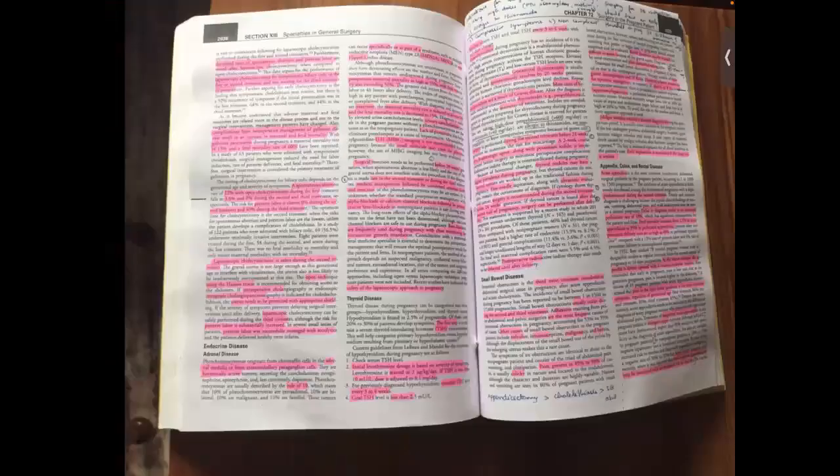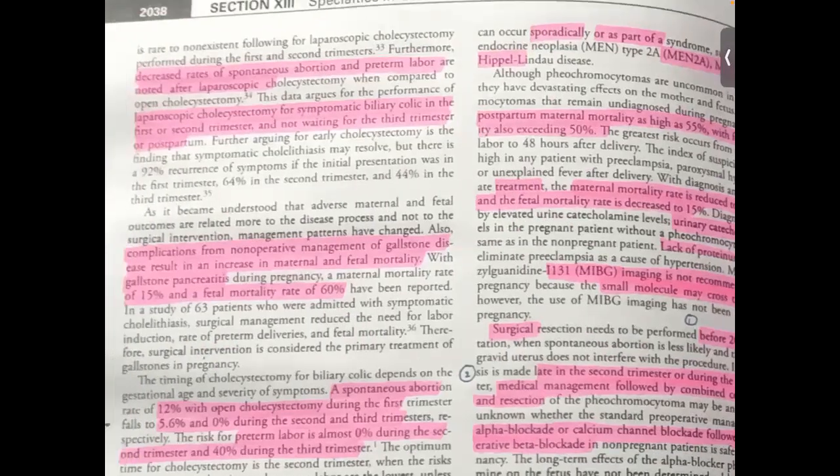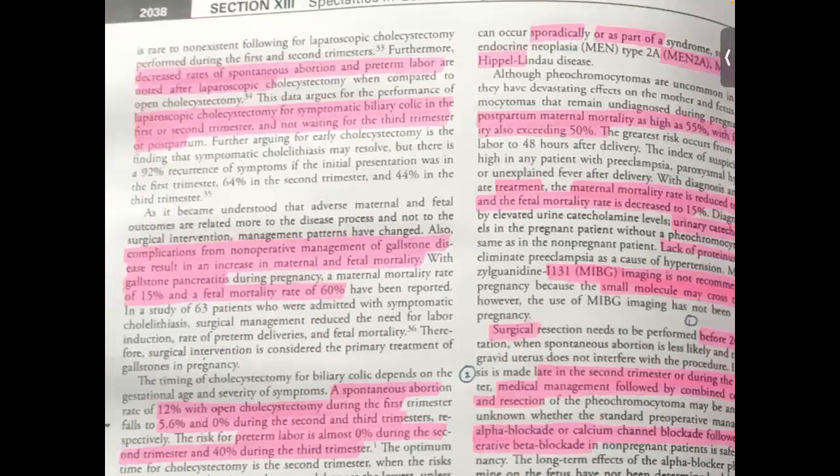So next is, there is decreased rate of spontaneous abortion and preterm labor after laparoscopic procedure because there is very less uterine manipulation. So lap cholecystectomy for symptomatic biliary colic in the first or second trimester, not waiting for third trimester or postpartum. So they are saying we can also do in first trimester, but ideal is second trimester.